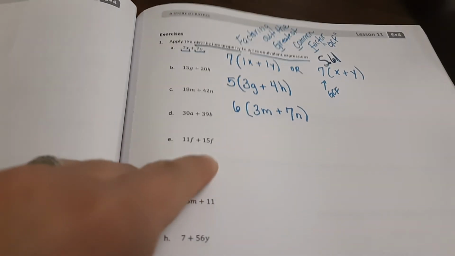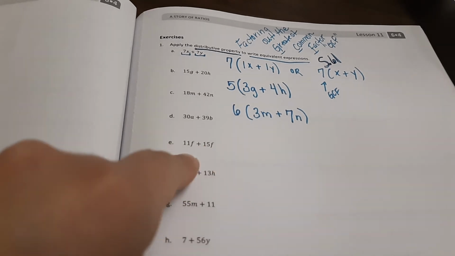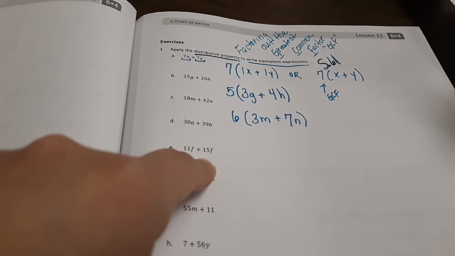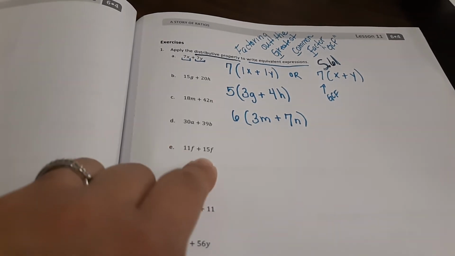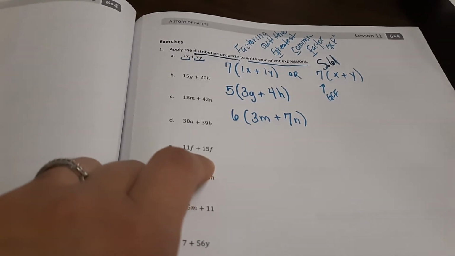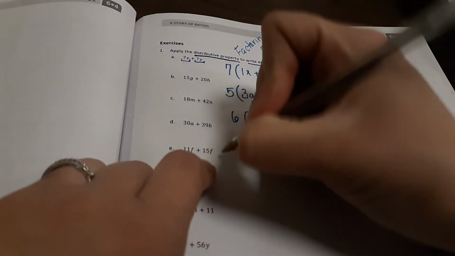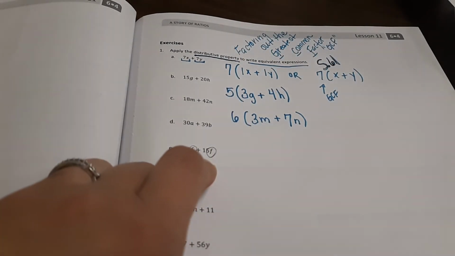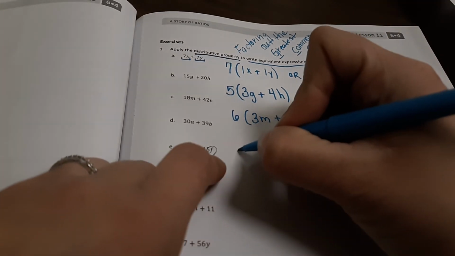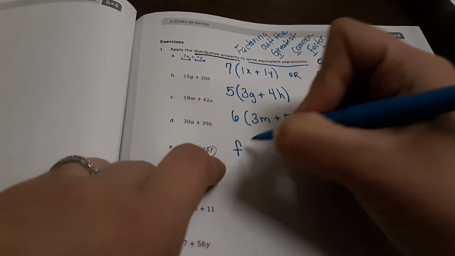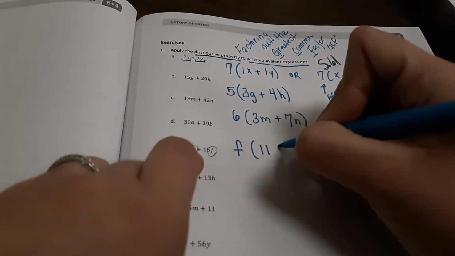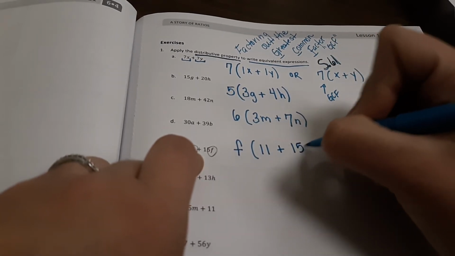So what can we take out, or what can we divide out if we can't divide these numbers by anything? Do you notice that they share something in common though? If you said F, you were correct, right? Because they both have F's, we can actually factor out the F because they share that in common. And what's left over is the 11 plus 15.